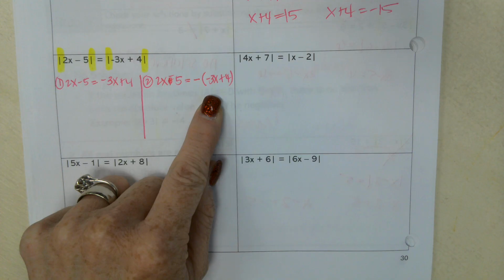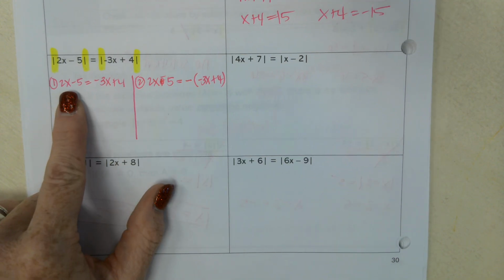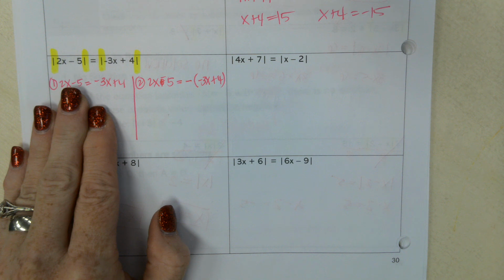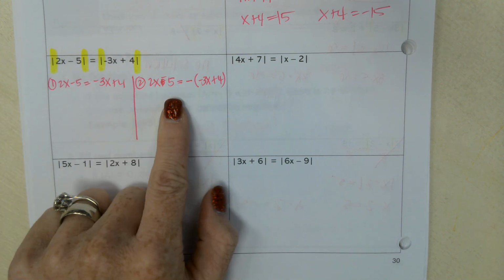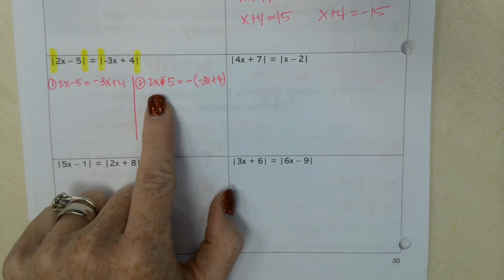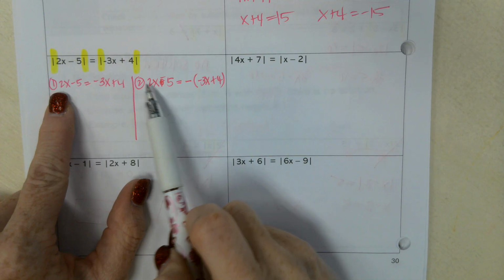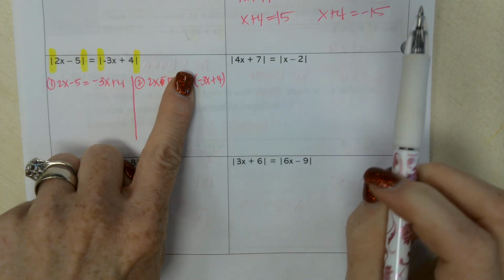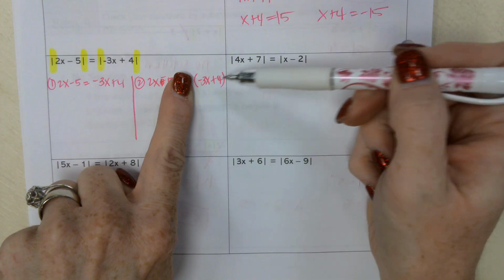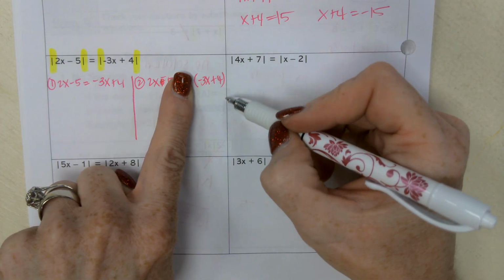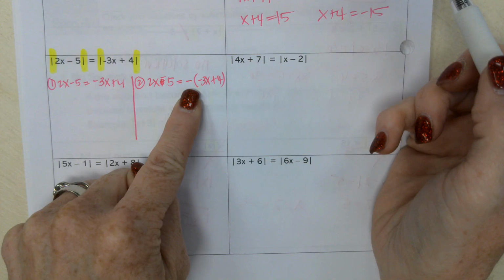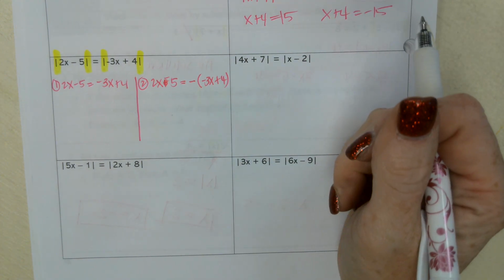So right here, you dropped the absolute value bars and you wrote it exactly like you had it. The second case, I did not change what was on the left side, but I took what was inside those parentheses, I grouped them together, and I put a negative out in front of the whole thing.